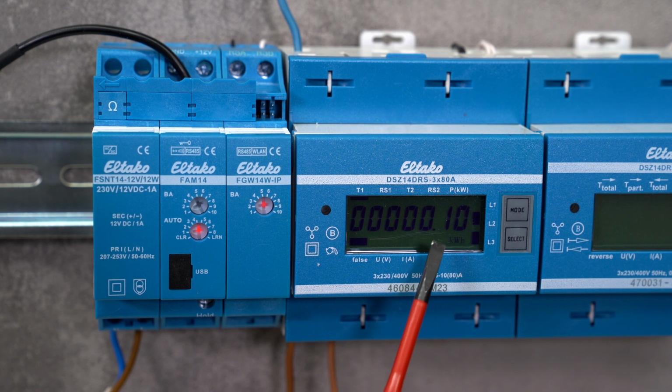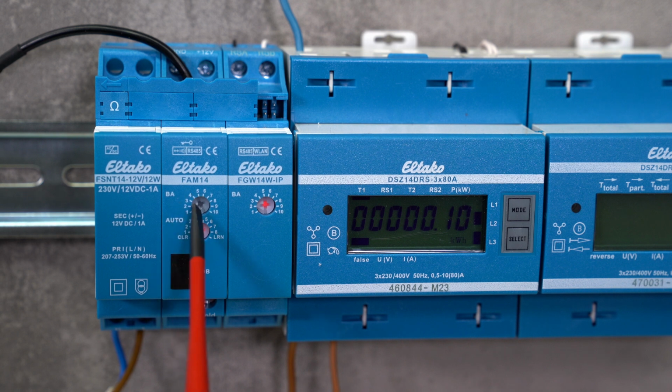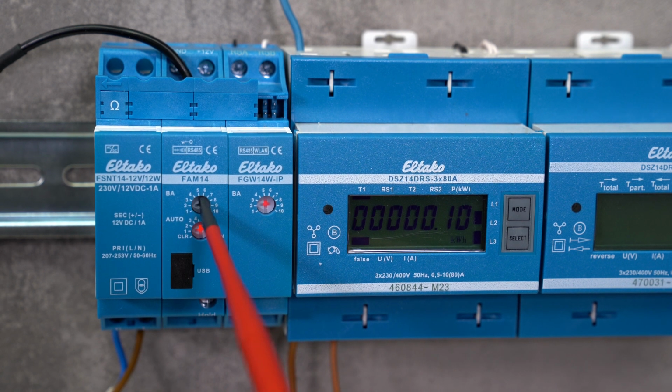I can now carry out this step with the next meters, one after the other. It is important that the rotary knob is then set back to position 2.